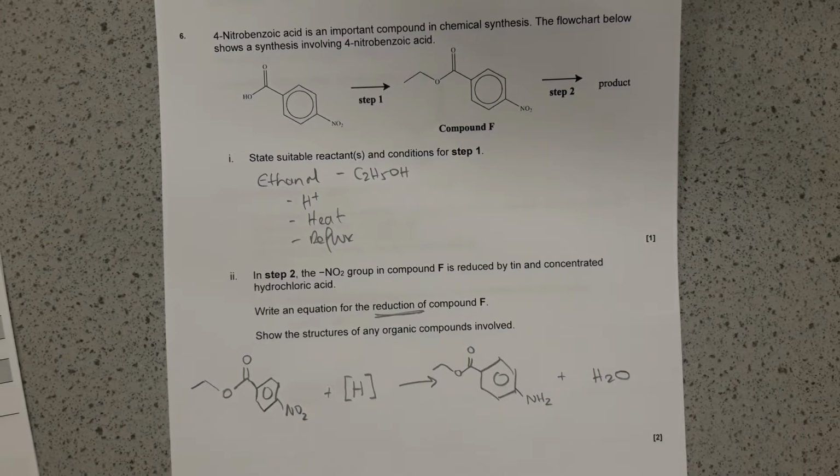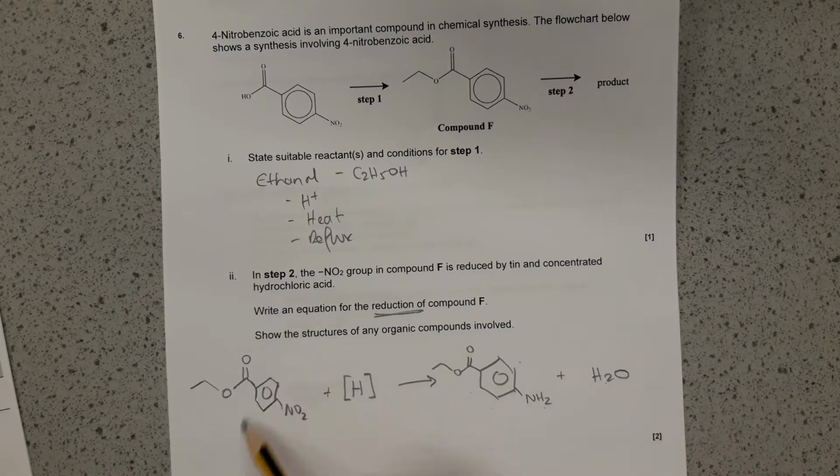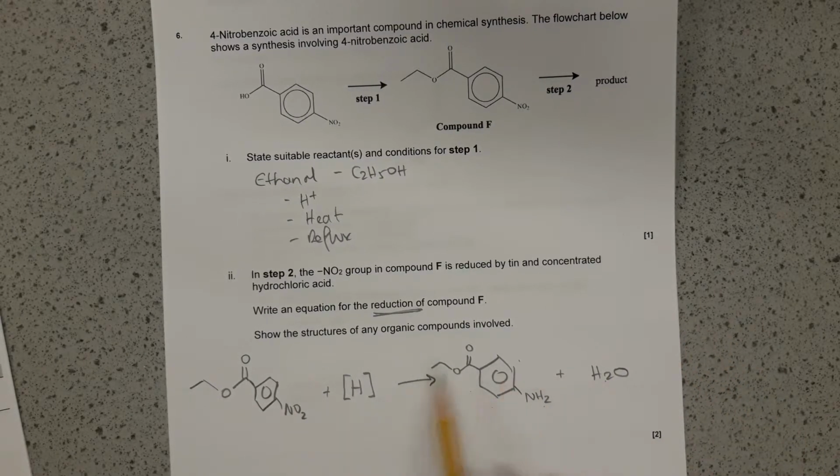We now need to balance it out. Now we're thinking about how many hydrogens are present here. I've got 1, 2, 3, 4, 5, 6, 7, 8, and on this side, 1, 2, 3, 4. I need to have 8 in total on both sides. So actually, no, I don't. I need to balance this a bit better than that, pardon me.